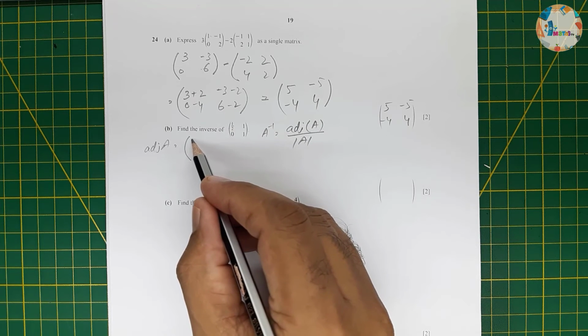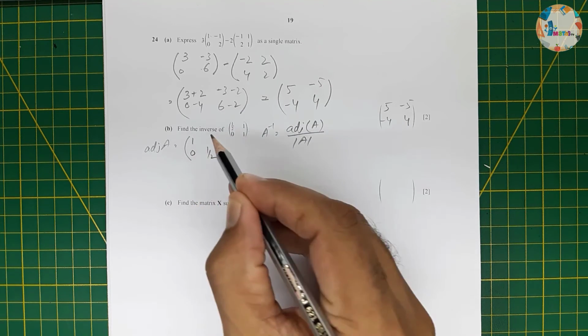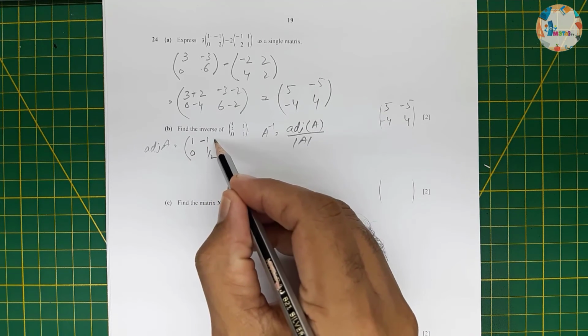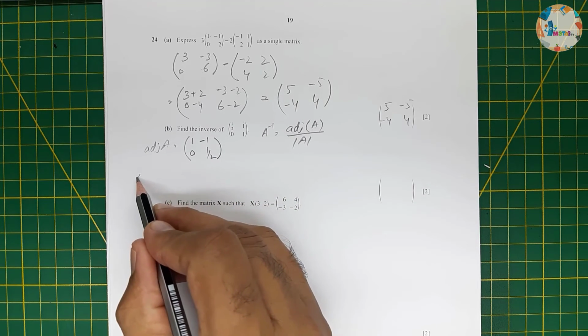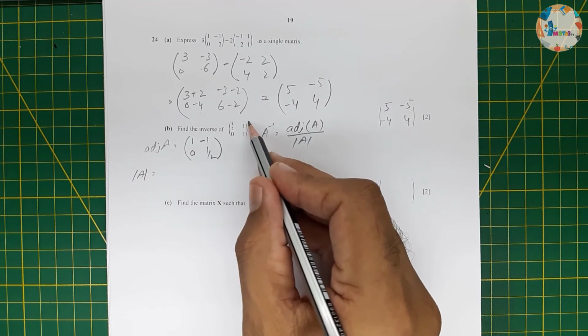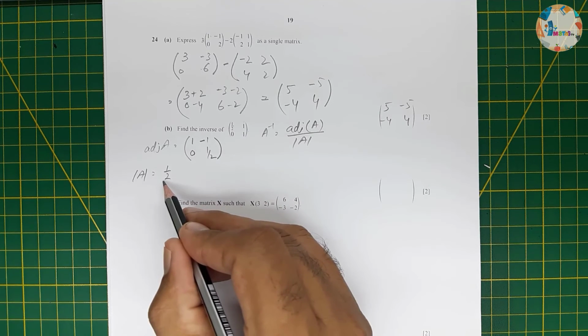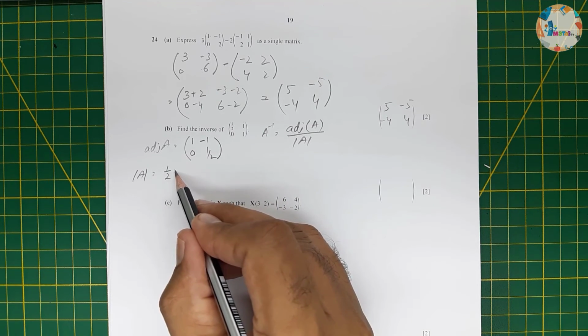Changing these locations. So 1 here and 1 by 2 here. And changing the sign of these, so this will be 0 because -0 is not existing, so -1, so we'll be writing like this. And now A mod, so A mod will be equal to multiplying these two minus this one, so this will be 1 by 2 into 1 will be 1 by 2 minus 0, so it will be 1 by 2. So this will be A mod.